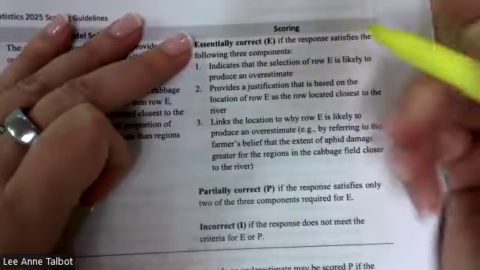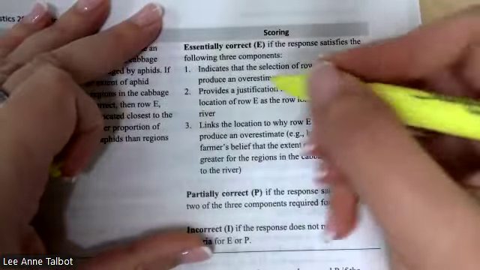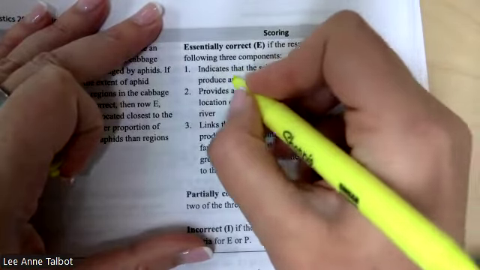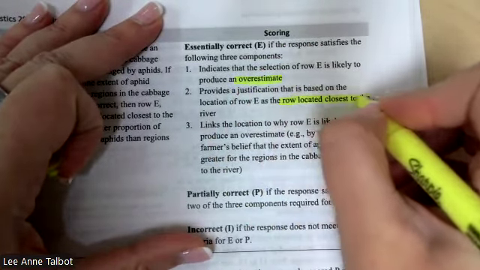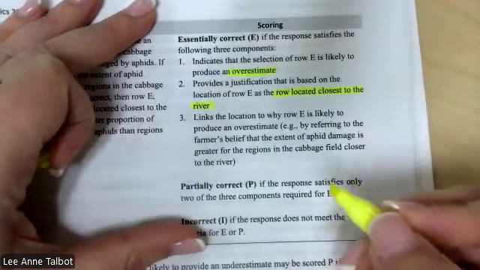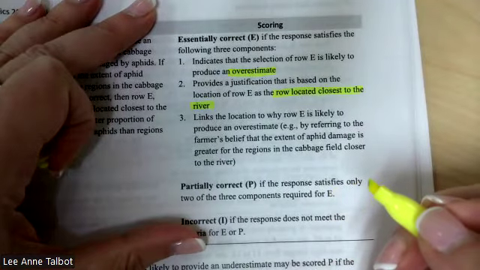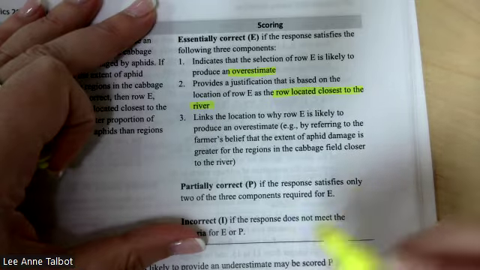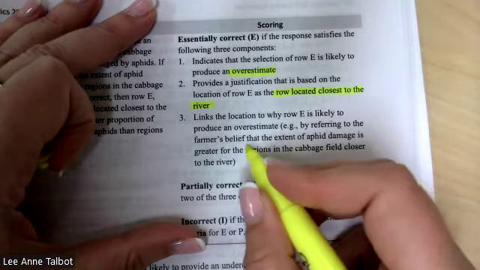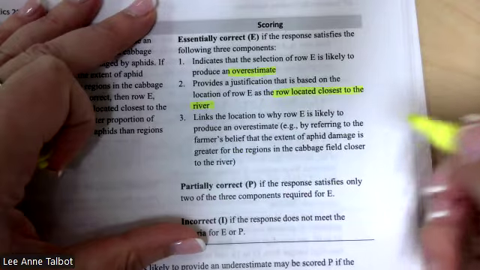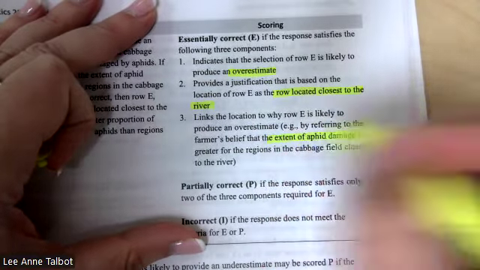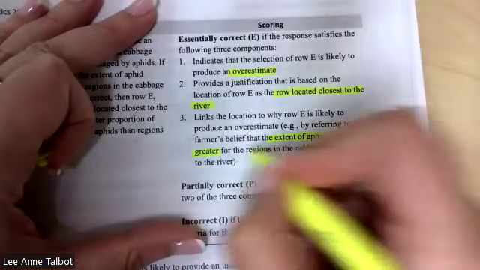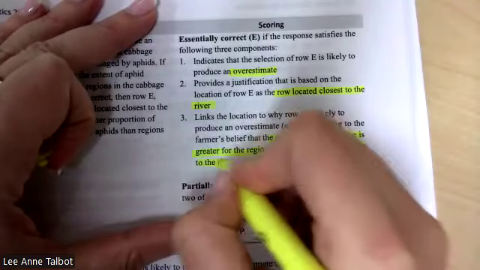Okay. B. 3 components for an E. Overestimate. Something about it being the row closest to the river, and then something about aphid damage being greater when you're closer to the river.